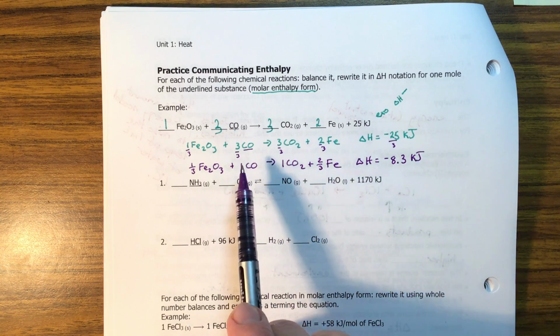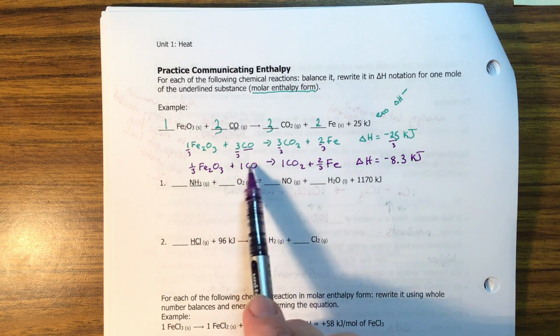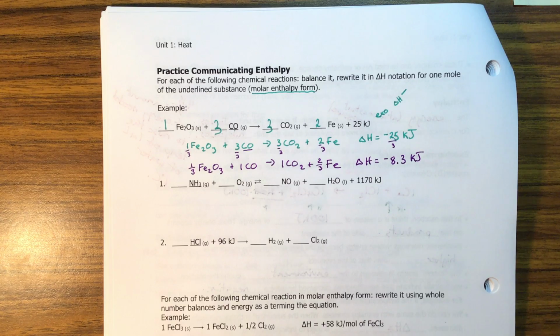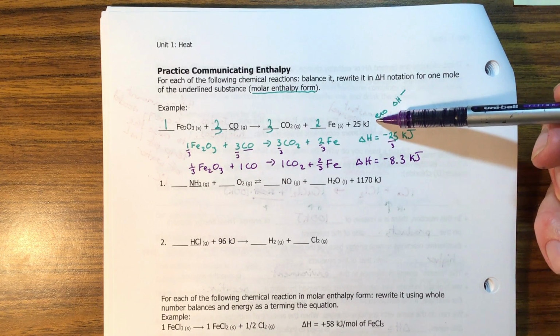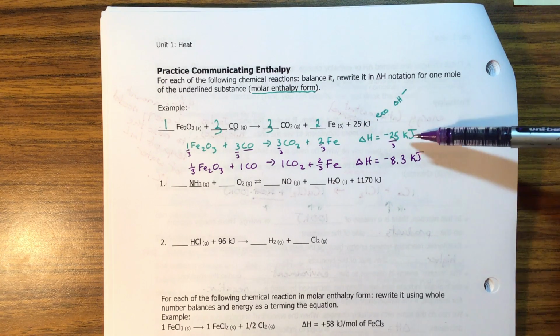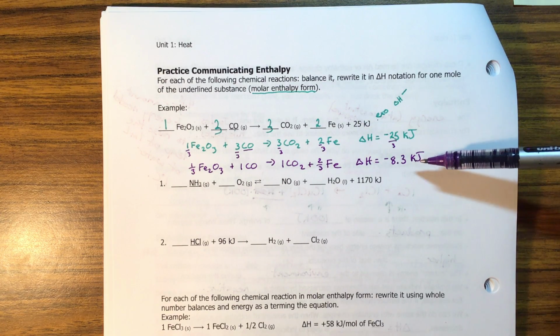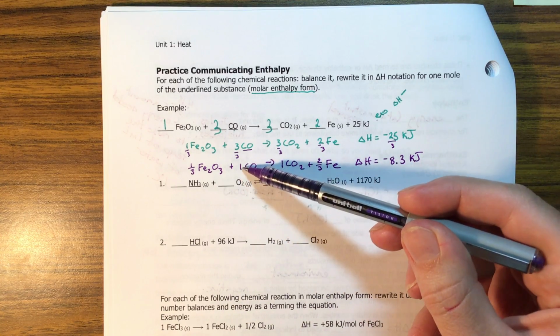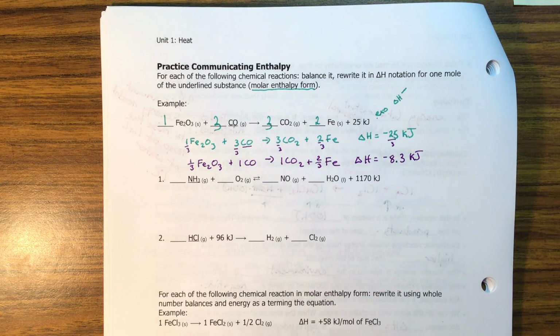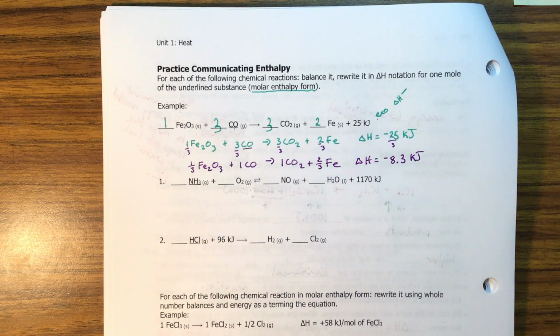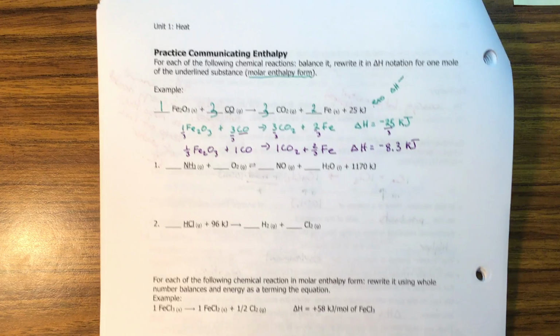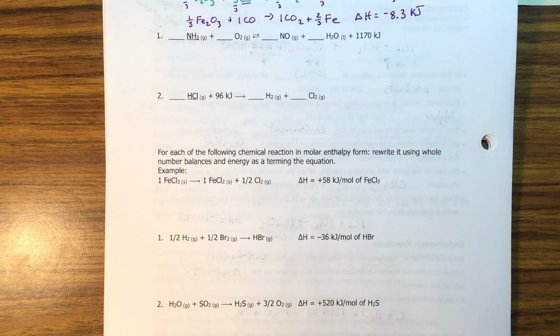So what this means is, if we react 1 mole of carbon monoxide in this, we're going to get negative 8.3 kilojoules of energy out. So step 1, balance. Step 2, take the energy out. Step 3, make it so that it's 1 mole of the underlying substance. All right, so right now you should pause the video, try questions 1 and 2 on your own. I'm going to go through question 1 and 2 so you can check. So pause and do the work now.